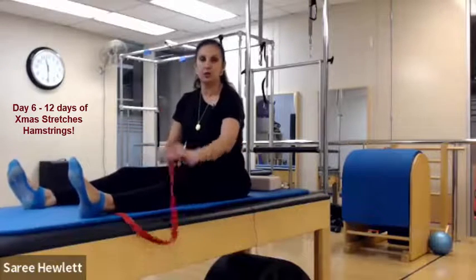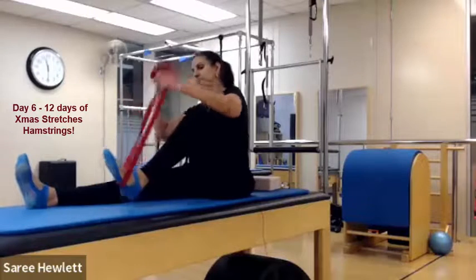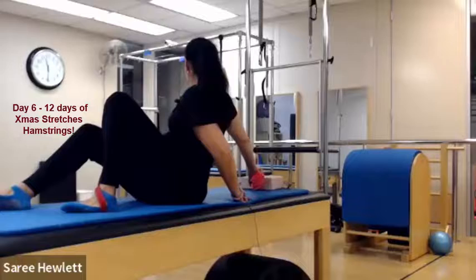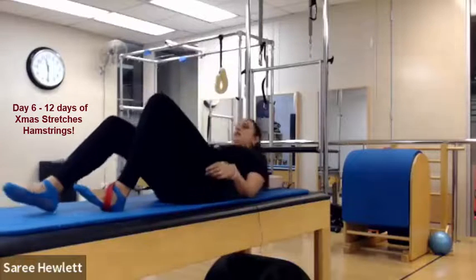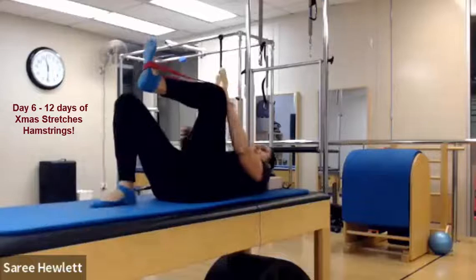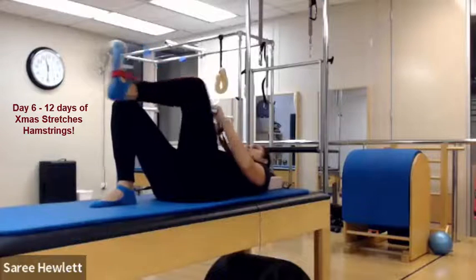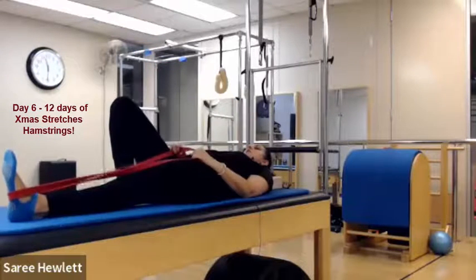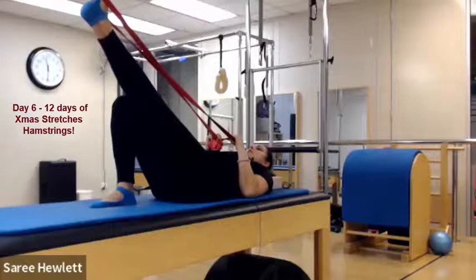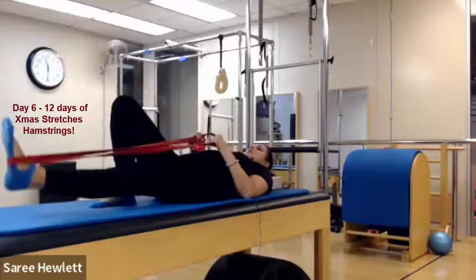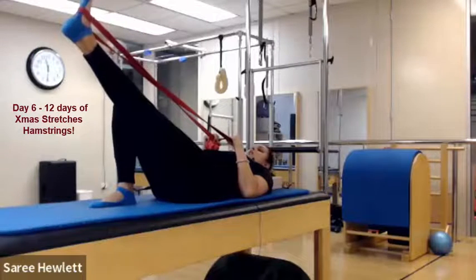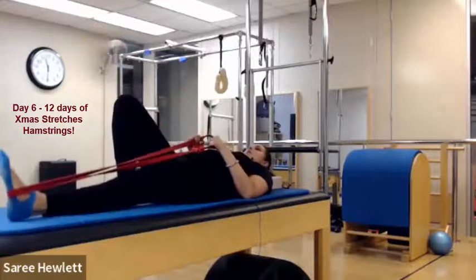Hamstring stretches that we do lying down would be using a strap. I think we might have done these on day 3 anyway with our little sequence. You can keep the leg bent if that's helping you to support your spine, and you just use a strap to take the leg up as far as you can and follow it down. Okay? Use the strap, take the leg up as far as you can and follow it down.